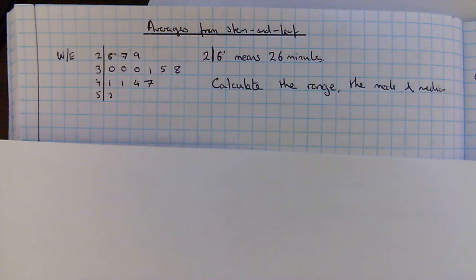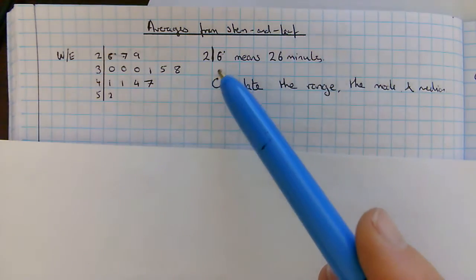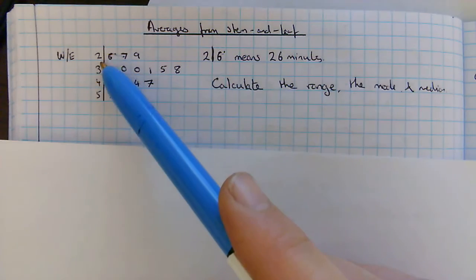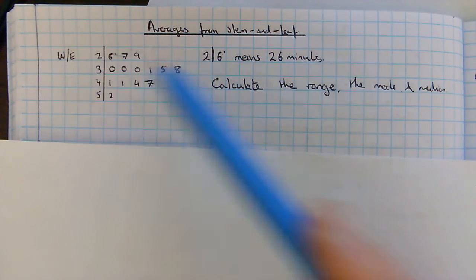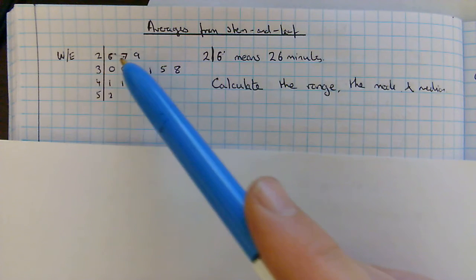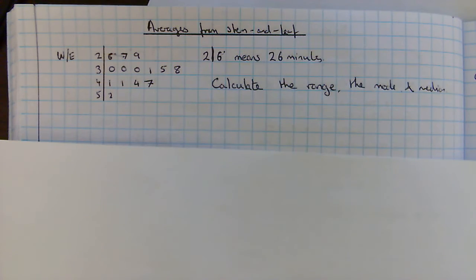Okay, the next skill is a really short one, but it's one that GCSE exams love, which is looking at averages from a stem and leaf diagram. So just a recap of what a stem and leaf diagram is, it's always got a key, so it tells us that 2 line 6 means 26 minutes. So you've got 26, 27, 29, all the way up to 52.